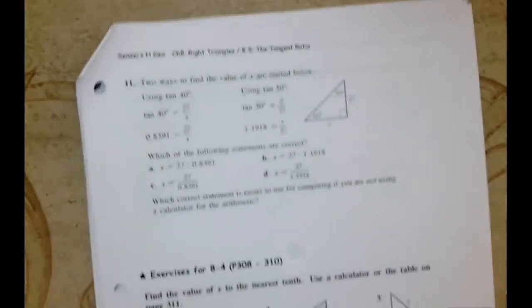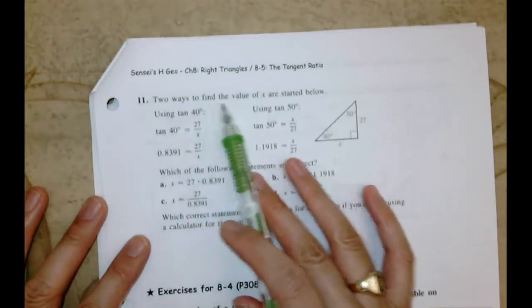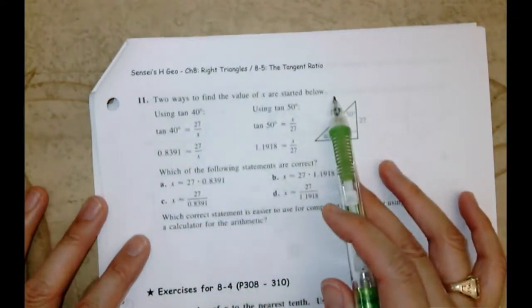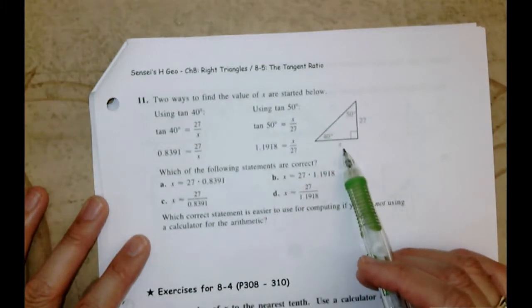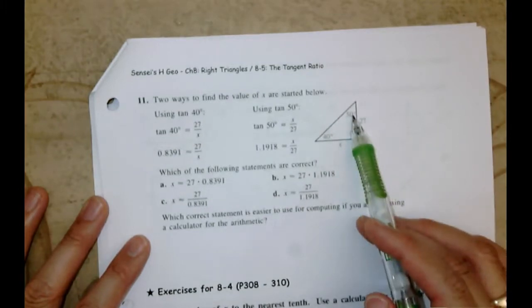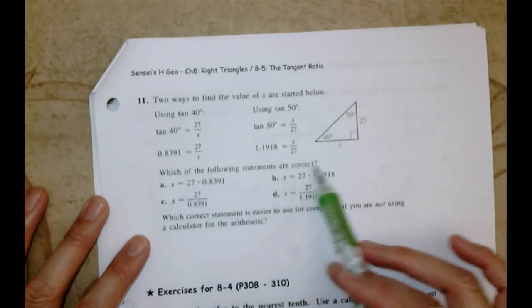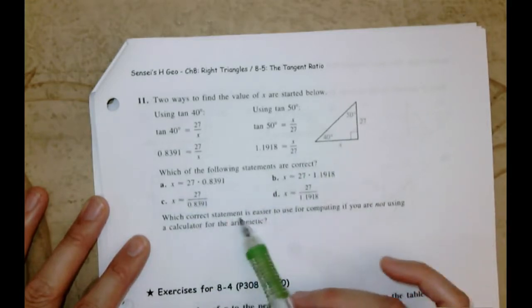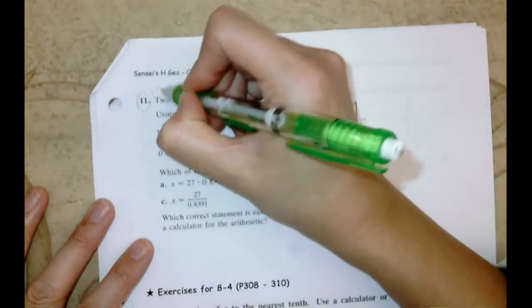And one more problem, and then the rest is exercise. Okay. 2 ways to find the value of x are listed below. If you want to find this value, you can use tangent of 50 or tangent of 40. Which of the following statements are correct? Which correct statement is it? Okay, I'm going to do this as homework. Okay, read this and then think it through. Okay, we're done.